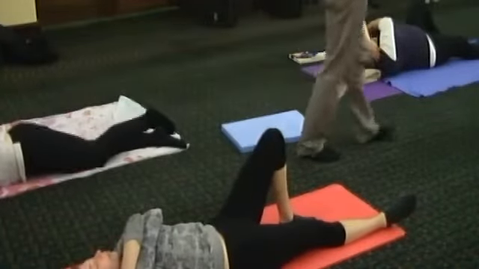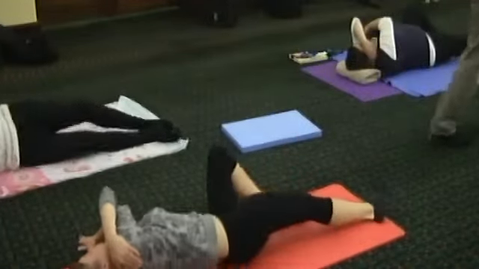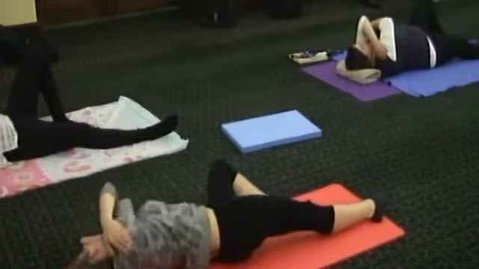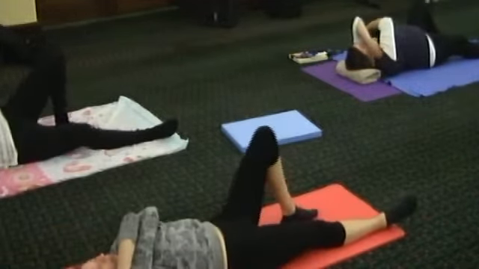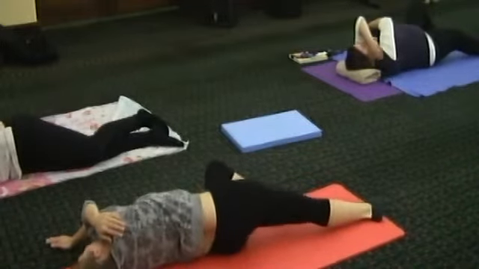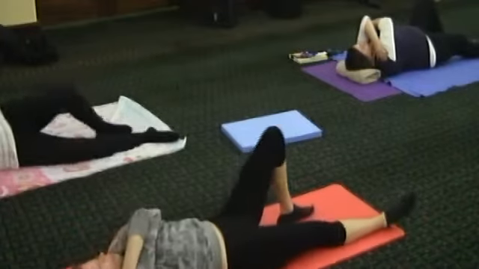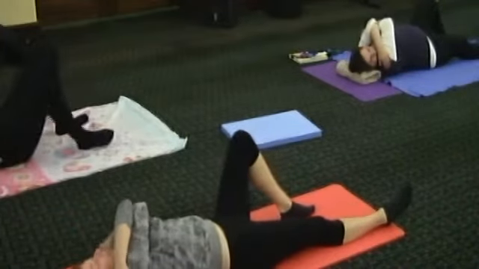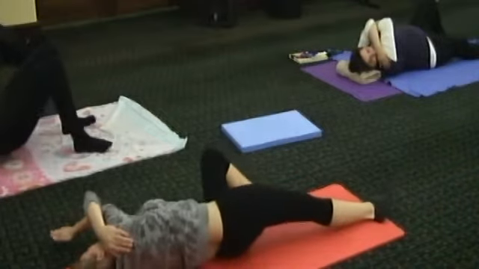Now, if you don't let the right leg roll, you're going to be stuck. Remember, you have a left hip joint. You have a left hip joint. And the left hip joint can just let the leg go to the side. Thank you very much.